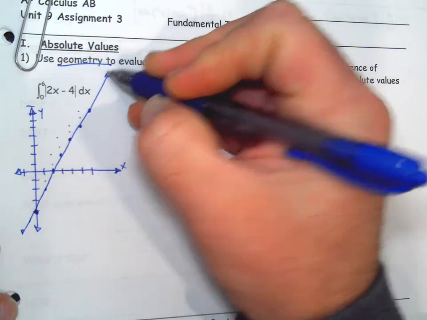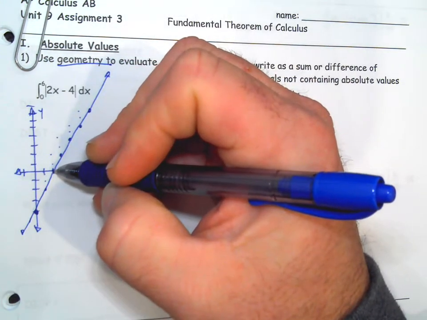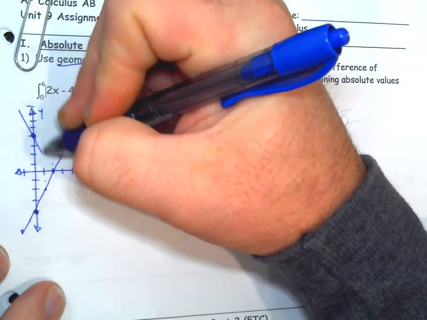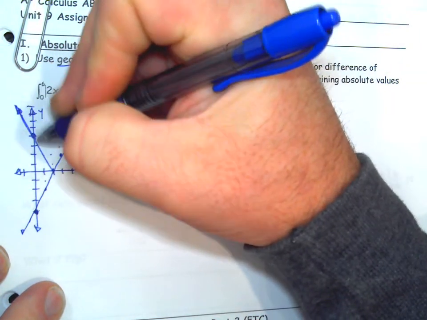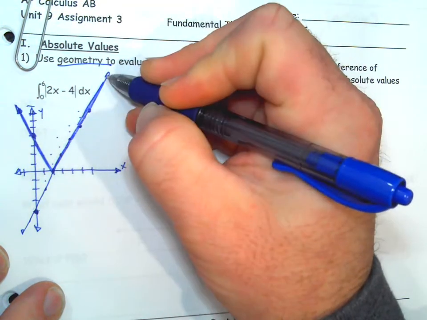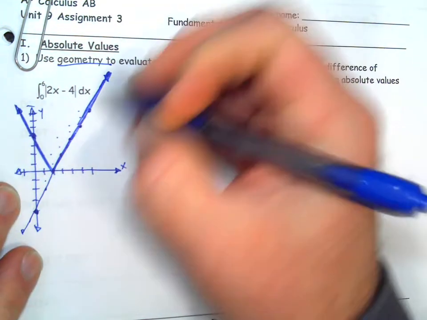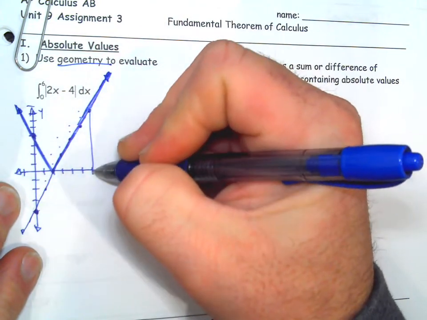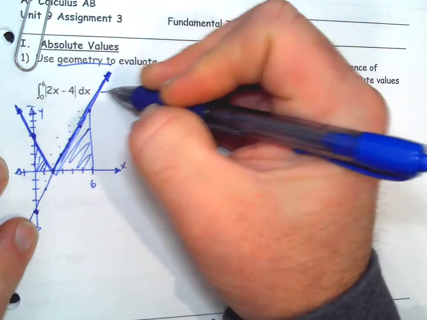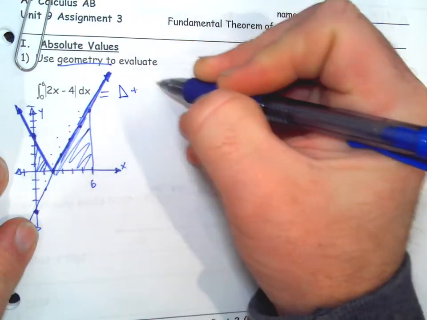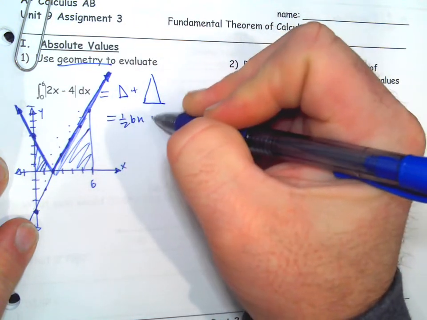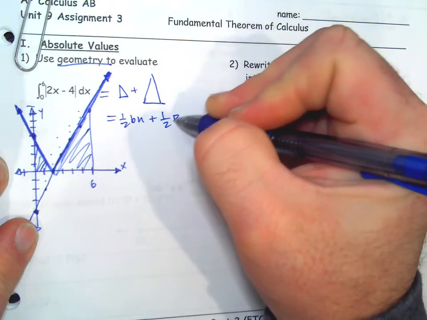And then the absolute value just folds the negative part up. It's going to get positive. So this is the actual absolute value graph. So we're going 0 to 6. Essentially it's two triangles, right? It's a small triangle plus a big triangle. So it's 1/2 base times height and 1/2 base times height.